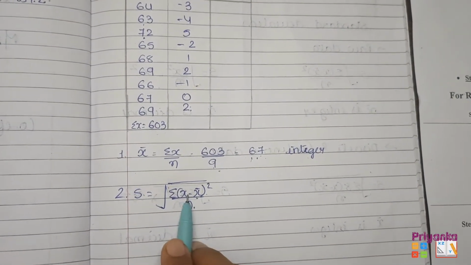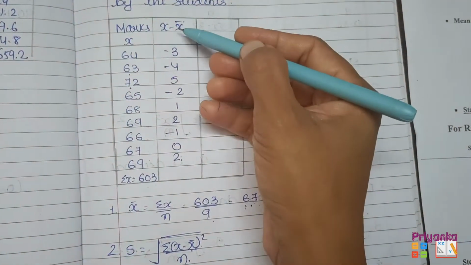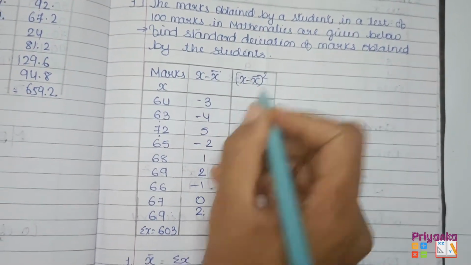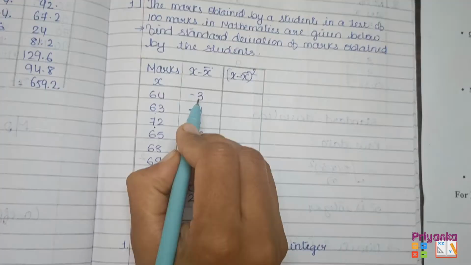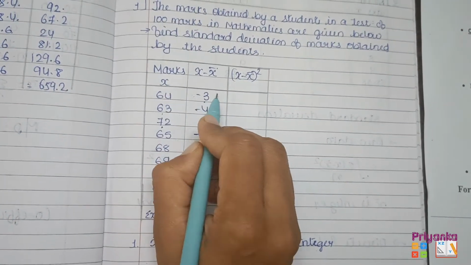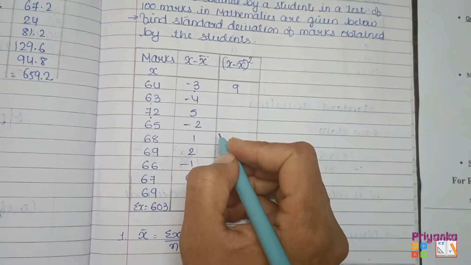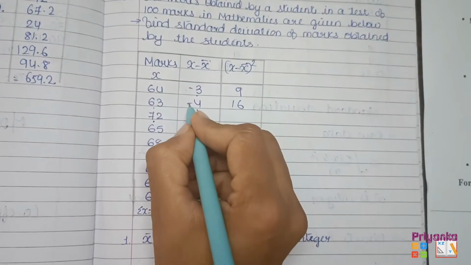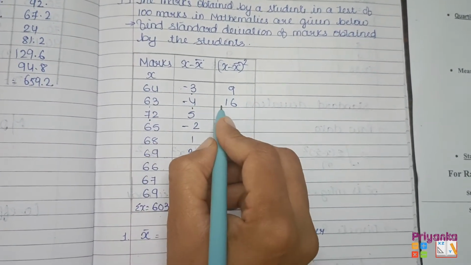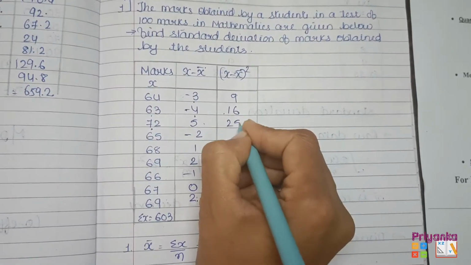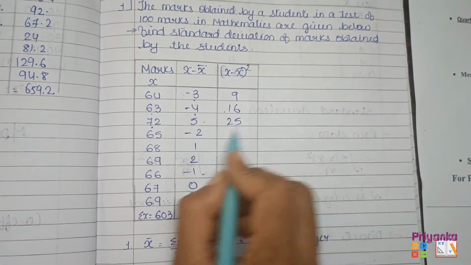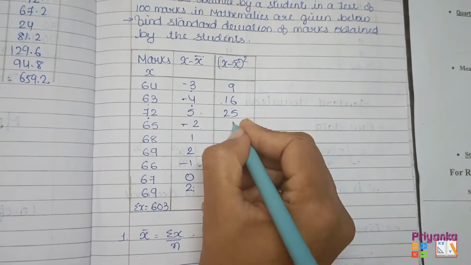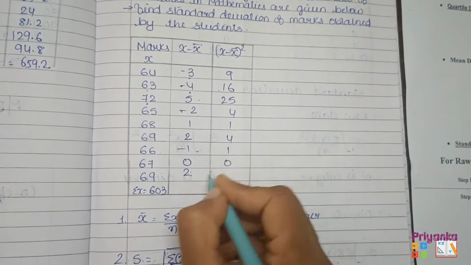Look at the formula again. Here you can see sigma x minus x bar whole square, so this column has to be squared. 3 threes are 9, minus minus is plus, so the sign turns positive. 4 fours are 16, this was also minus minus, so it turns into plus. 5 fives are 25. Plus plus stays plus, so there is no change here; only the minus sign goes away when you remove the square root of the column. 2 twos are 4, 1, 4, 1, 0, 2 twos are 4.